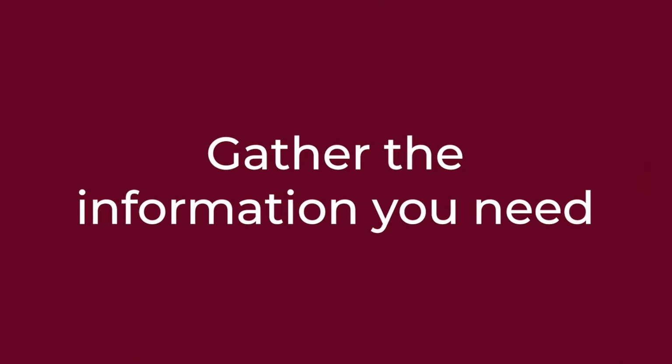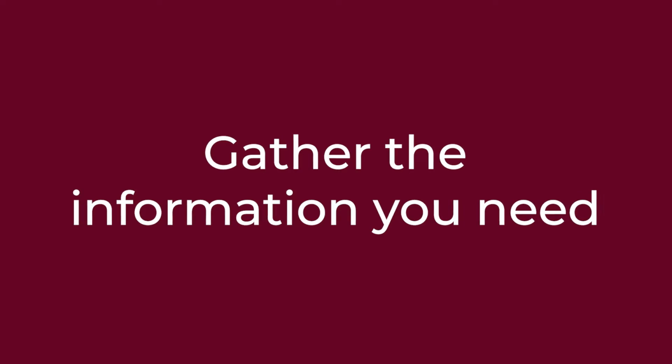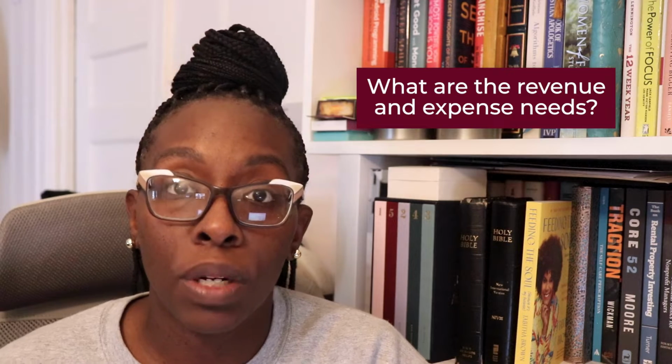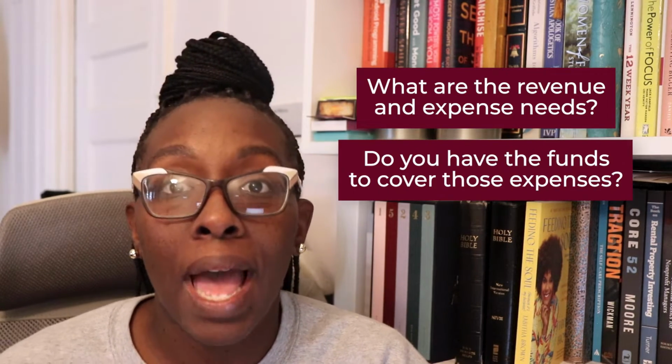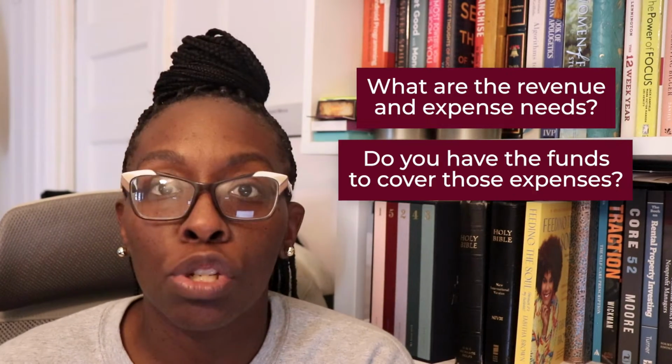So let's set the stage. You first want to gather any necessary information that is going to be needed to actually complete the budget. So you want to think about what are the revenue and expense needs of the organization, and do you already have committed funds to help cover any of that, right? Because that's going to be your starting point. Is there anything that's carrying over, or is there anything that has already been committed to the organization that you can depend on? That's going to be our starting point.